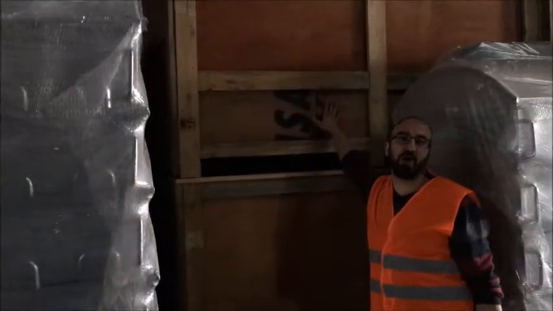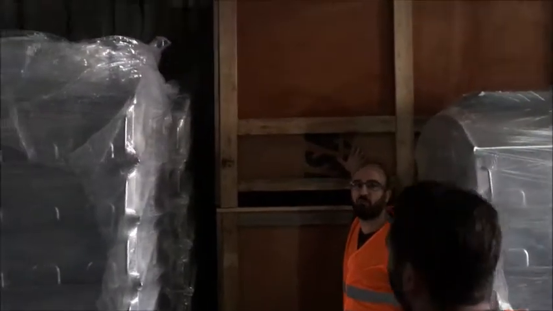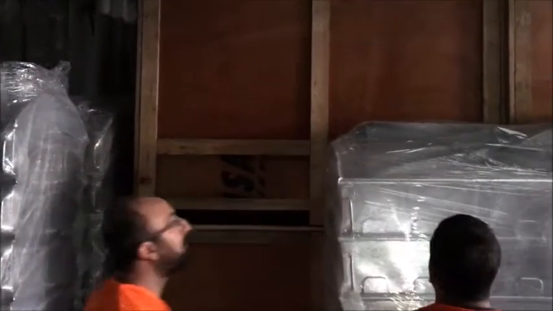Here we placed the sanitizing units with the solenoid valves. These huge boxes are all for the compactors. The compactors are placed inside them.